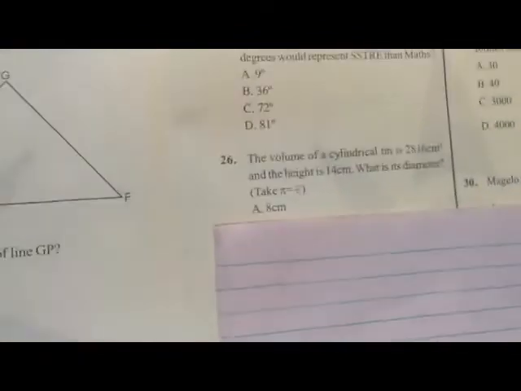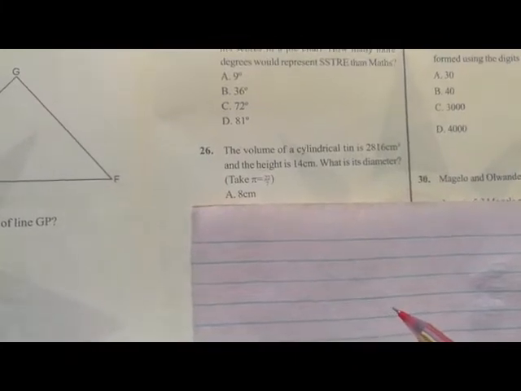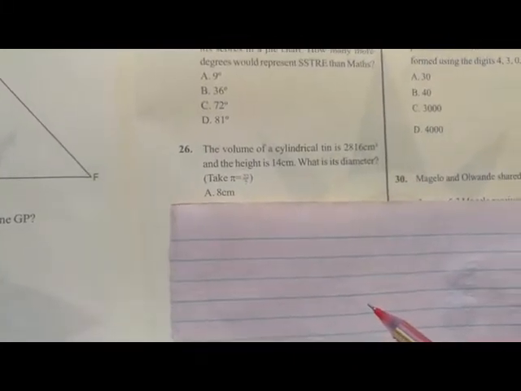Question number 26 states that the volume of a cylindrical tin is 2816 cubic centimeters and the height is 14 centimeters. What is the diameter? Take pi to be 22/7.